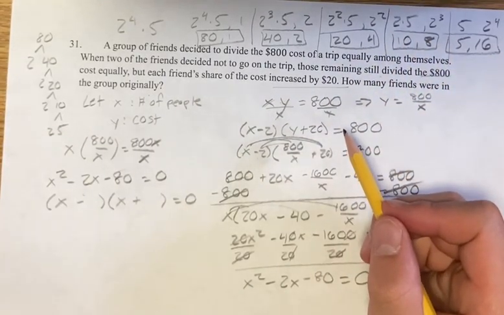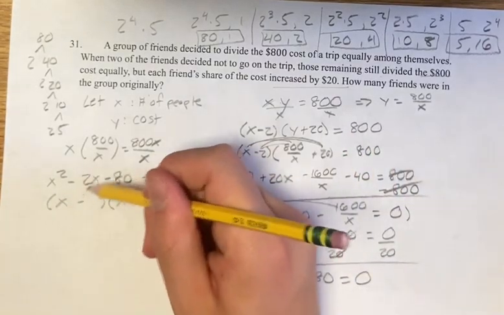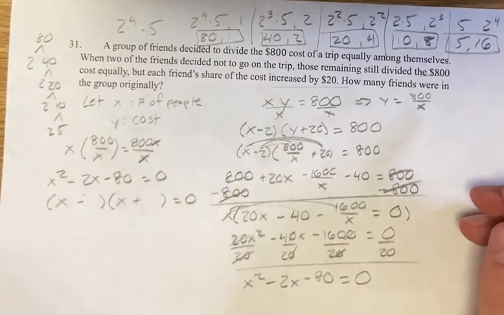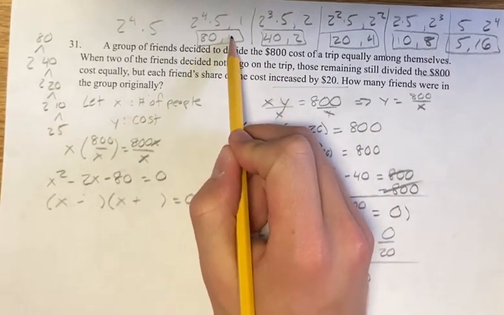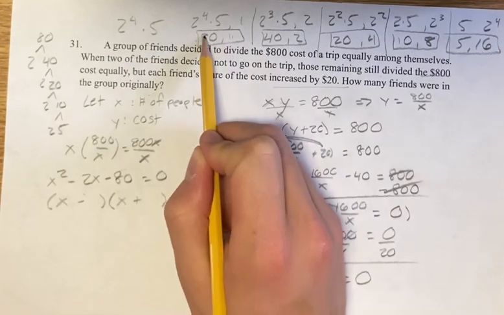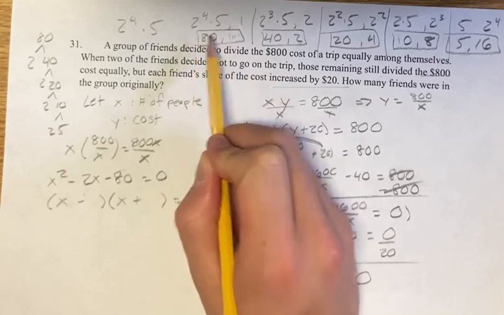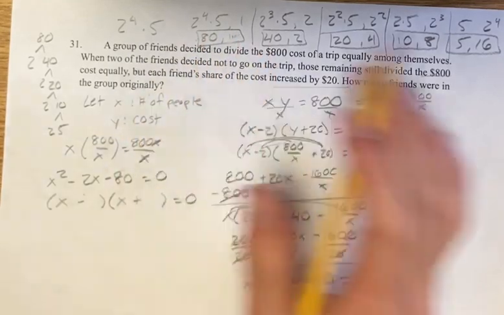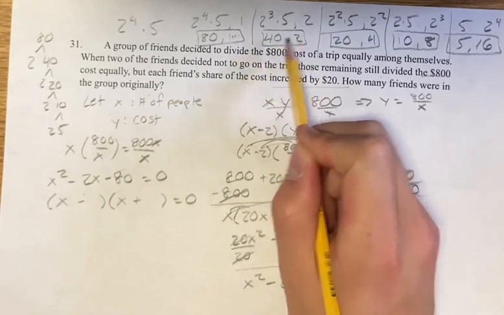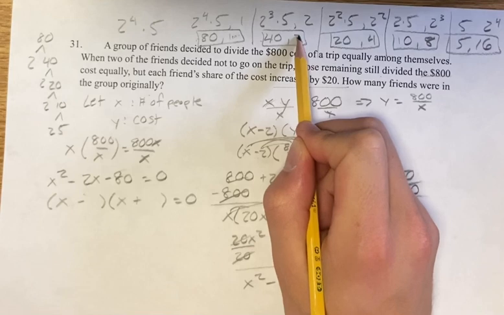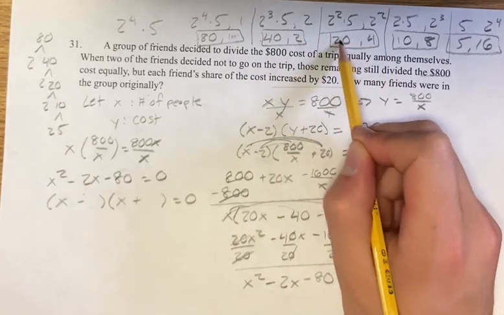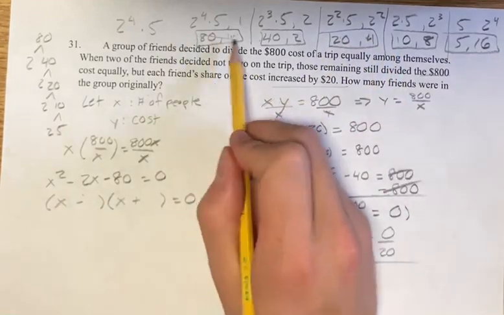So we have, they need to add to negative 2. So when one of them is negative and one of them is positive, they have to add to negative 2. 80 plus negative 1 is positive 79. Negative 80 plus 1 is negative 79. Those are both not even close. 40 minus 2 is 38. Negative 40 plus 2 is negative 38. Negative 20 plus 4 is negative 16. 20 minus 4 is positive 16. So these are all busts.